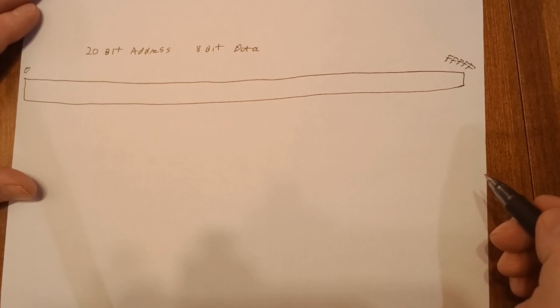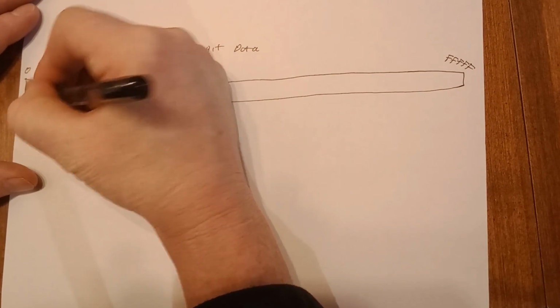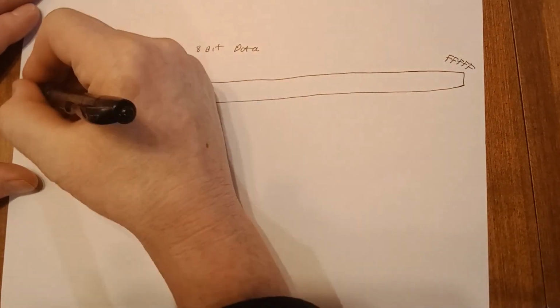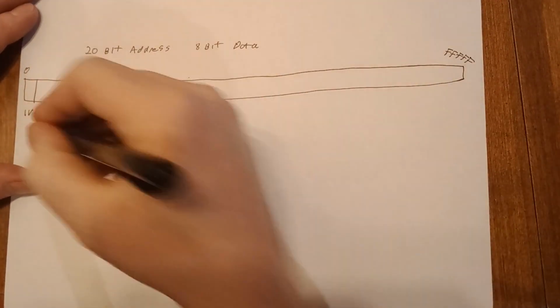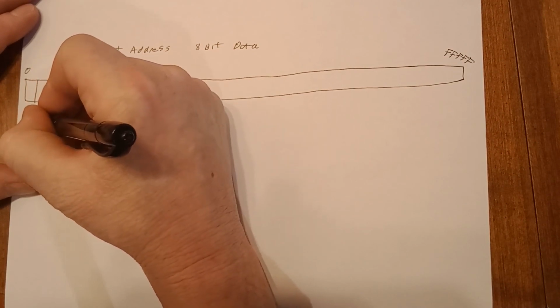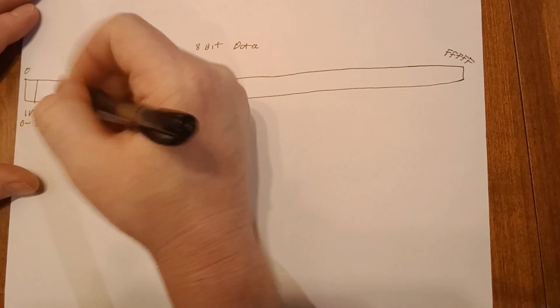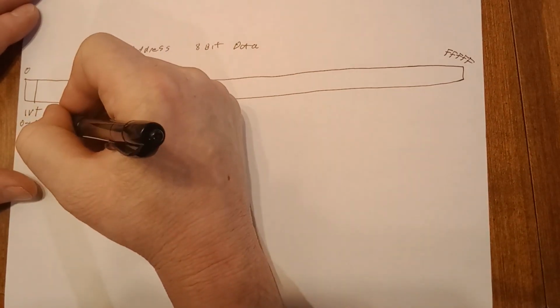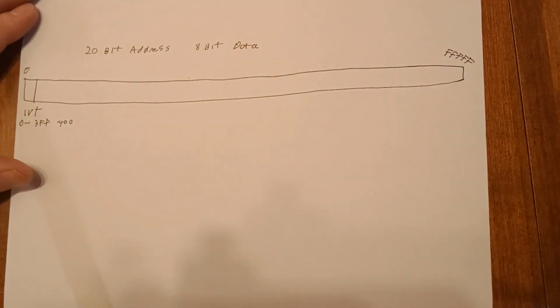Now, as far as the processor is concerned, there's only a little bit of reserved memory. Right at the bottom, this is your interrupt vector table, and that is going to be 0 through 3FF. So starting at 400 in hex is available. Now, this is just the processor. I'm not talking about a PC right now.